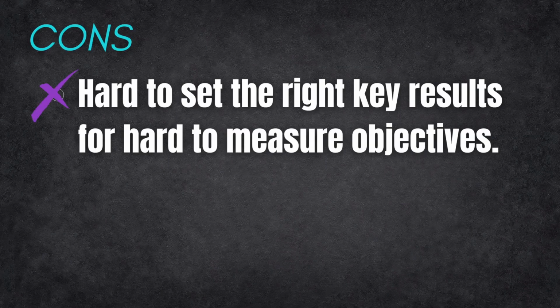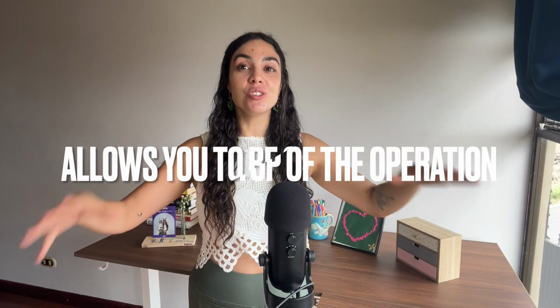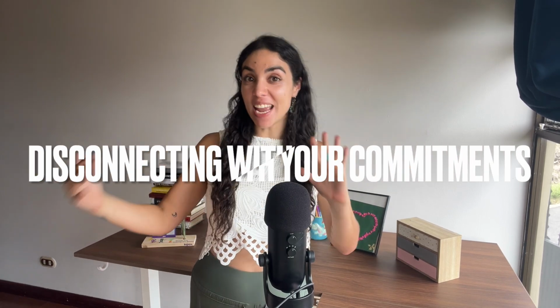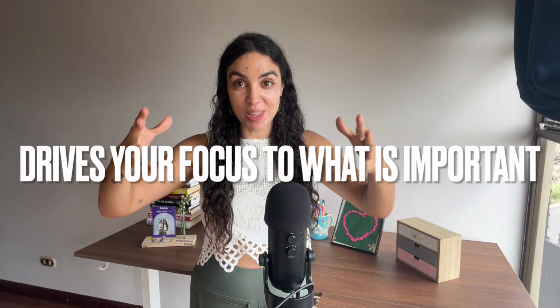OKRs can be challenging to set the right key results for some of the objectives that are harder to measure. Another con is that it requires regular monitoring and adjustment, which in my opinion is good because it allows you to be on top of what's happening and helps you avoid disconnecting with what you committed to deliver. It stops you from being busy for the sake of being busy. Instead, it drives your focus on what is truly important.